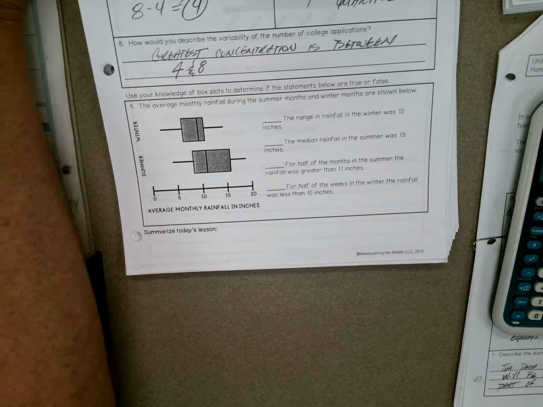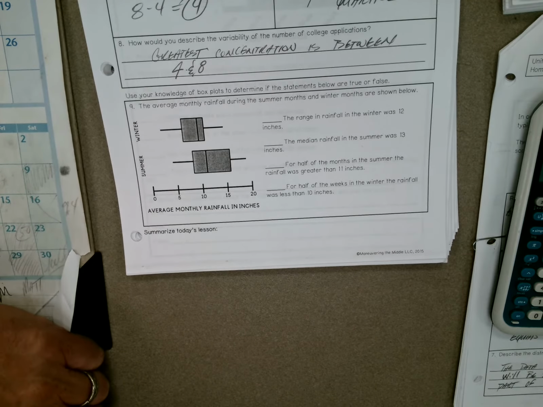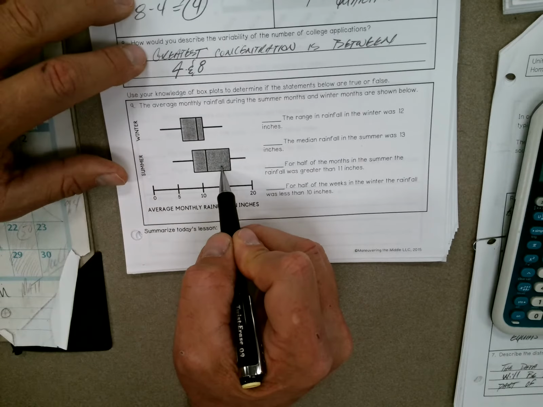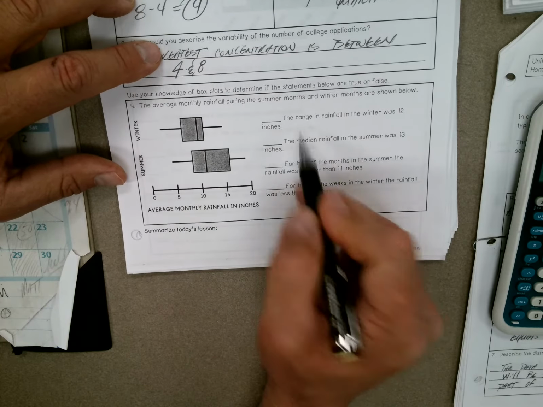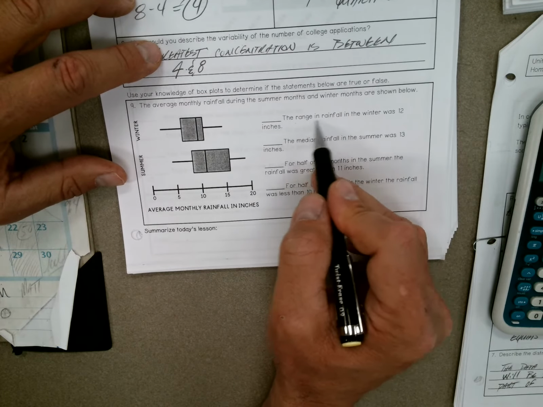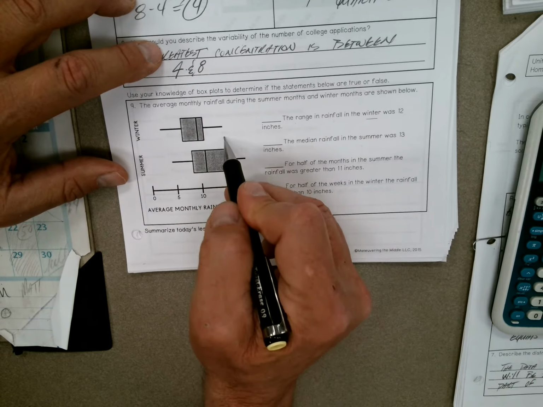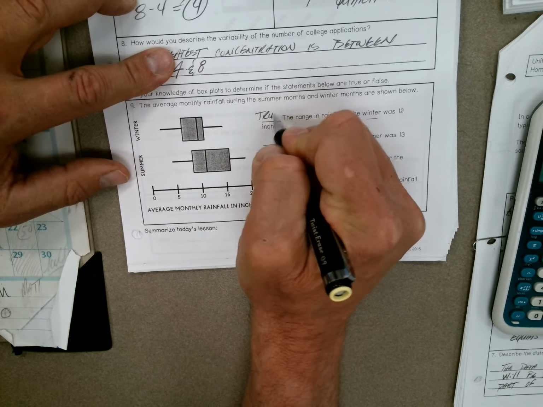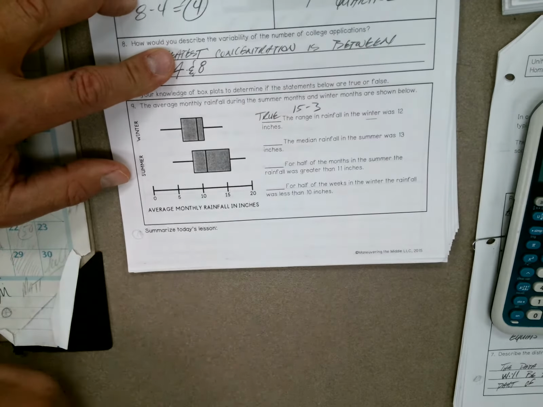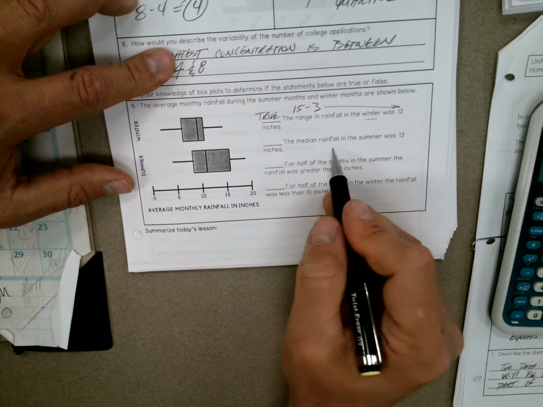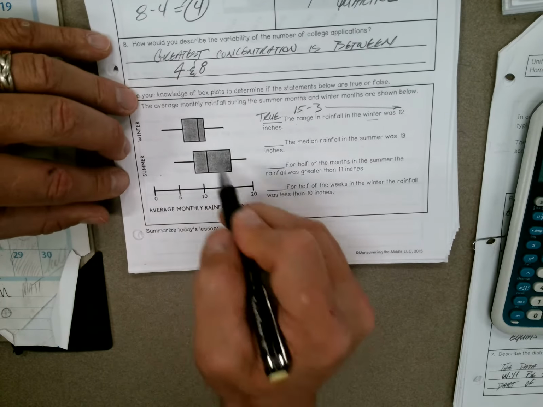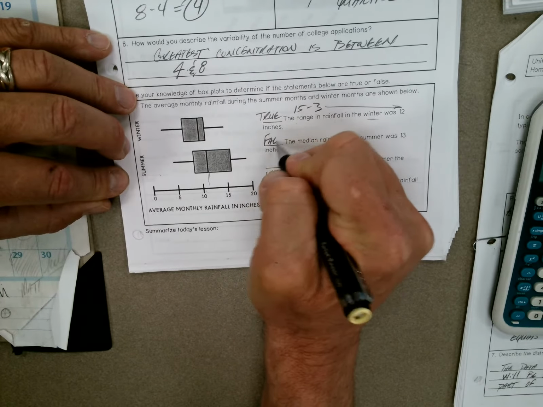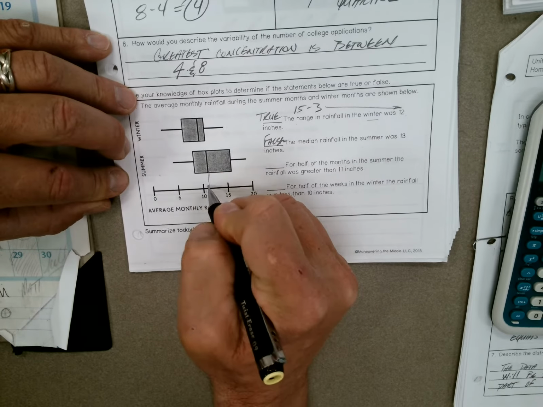Okay, let's continue on. The average monthly rainfall during the summer months and winter months are shown. Winter, summer. True and false here. The range in rainfall in the winter is 12. So looks to be about 15 minus 3. So that is a true statement. 15 minus 3 does equal 12. The median rainfall in the summer was 13. That line doesn't fit at 13, so I'm going to say that's false. The median to me is about 11.